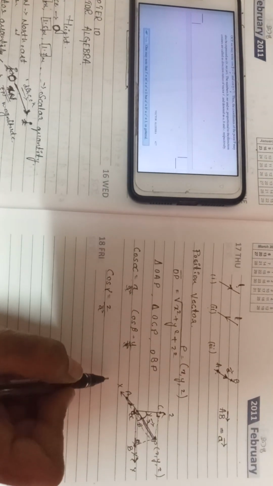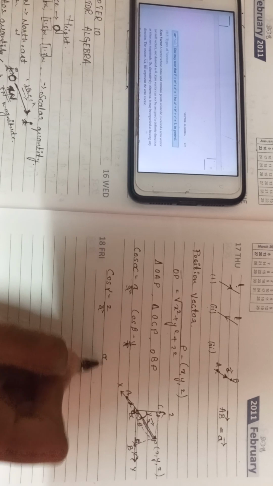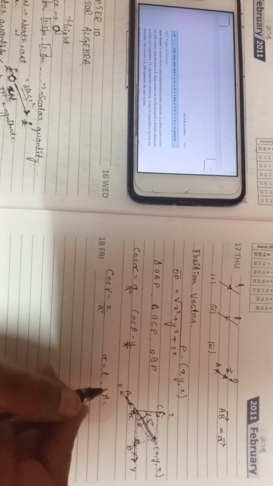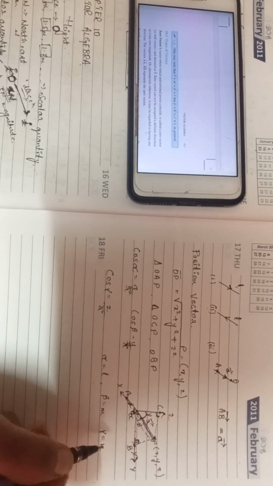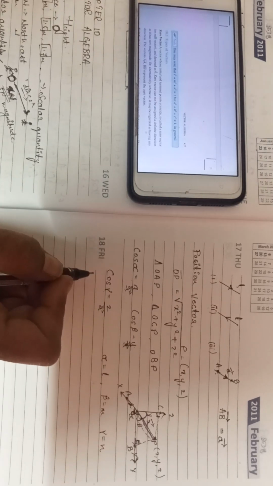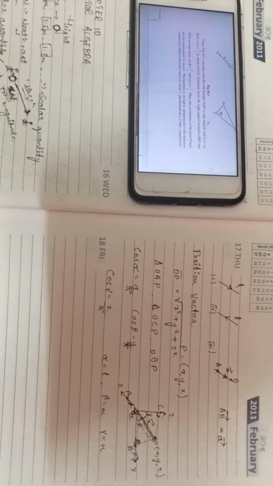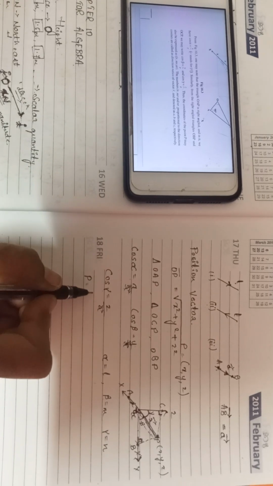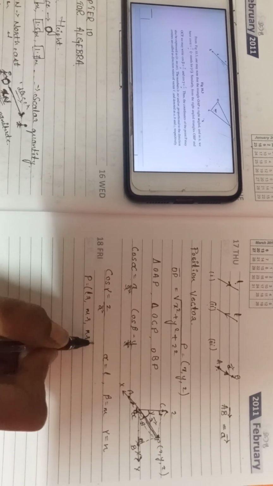And here we can also write that cos alpha is equal to l, cos beta is equal to m and cos gamma is equal to n. So when cos alpha is equal to l, cos beta is equal to m and cos gamma is equal to n, we can define the coordinates of the point P as lr, mr, nr.